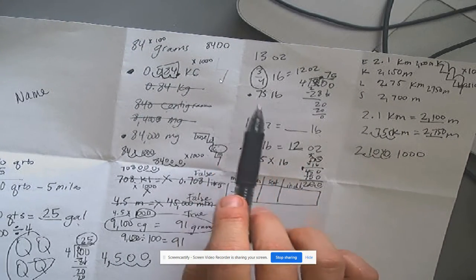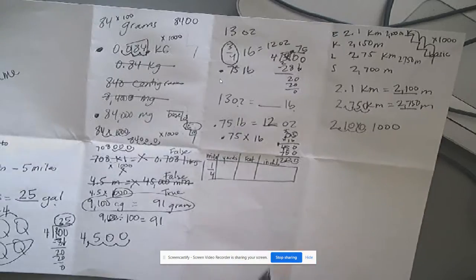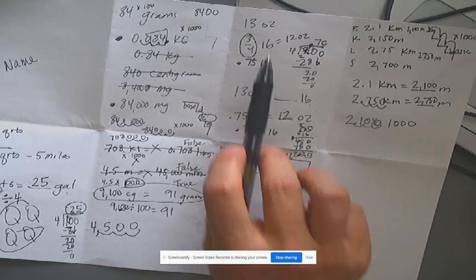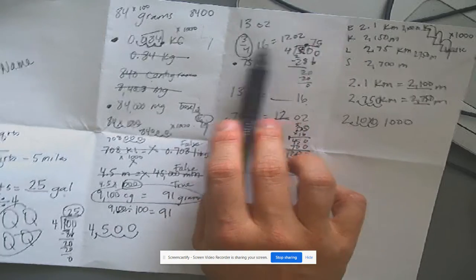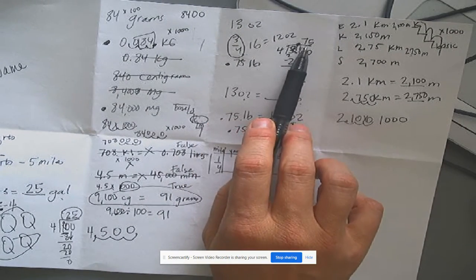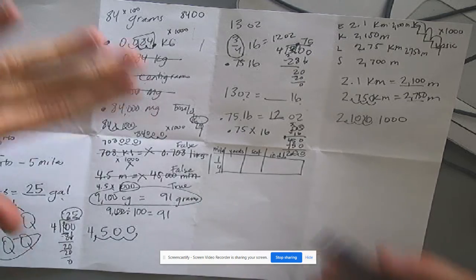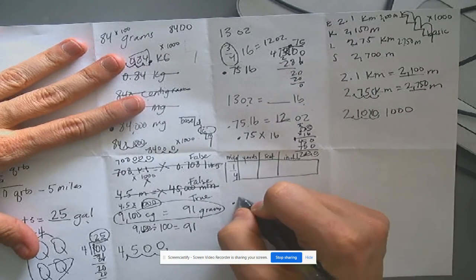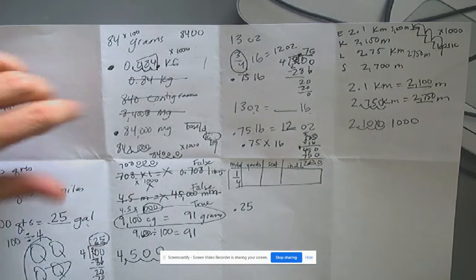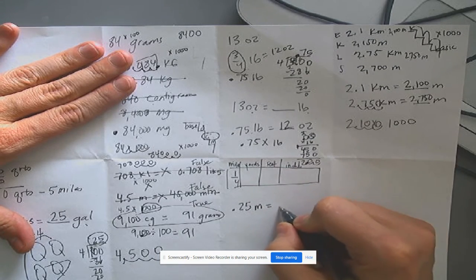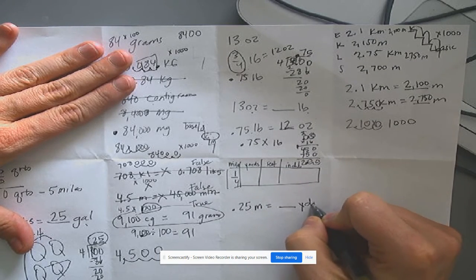Is there something that we know that can help us in fourths decimals? Quarters, right? Quarters in a dollar. So 3/4 of a dollar is 75 cents. So what would 1/4 of a dollar be? It's 25 cents. So we know that it's 25 hundredths of a mile equals how many yards?